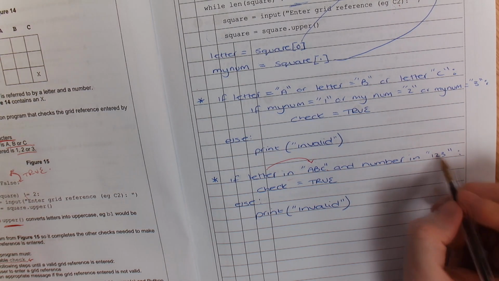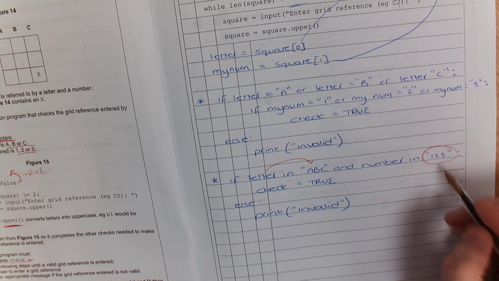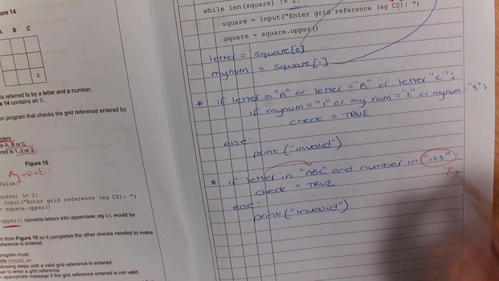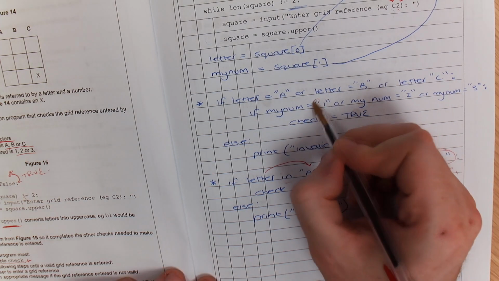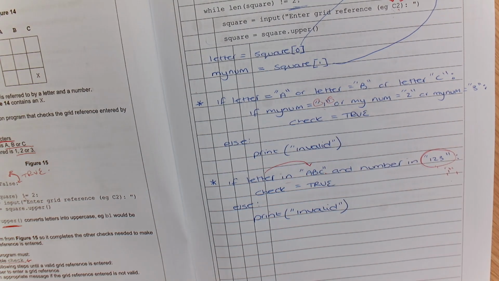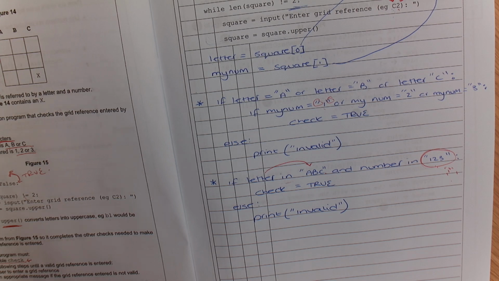Also, a common error: we're working with strings here. Some people got that mixed up, where they may have done this but not put the speech marks around it, which turned it into a number and does not work. So that is, in a nutshell, how to do question 13 in that paper.